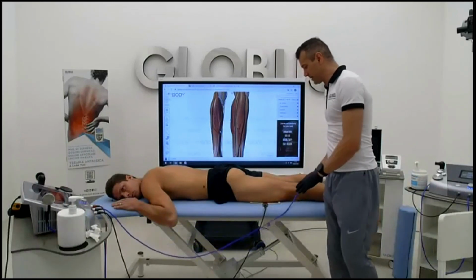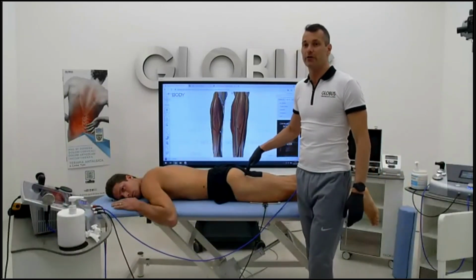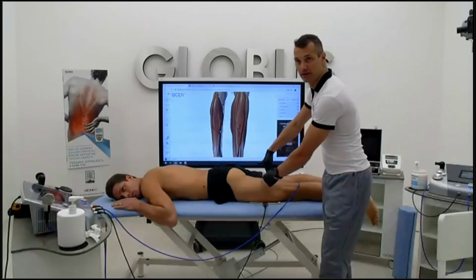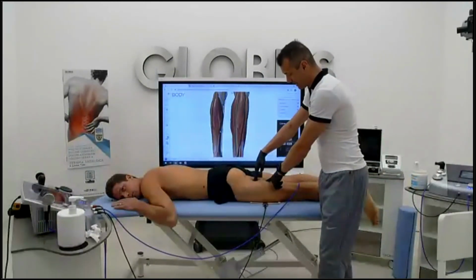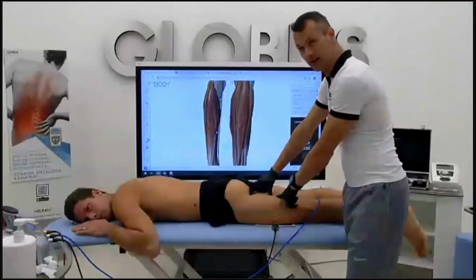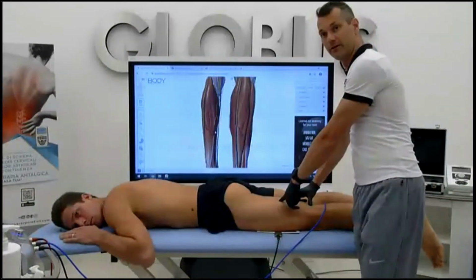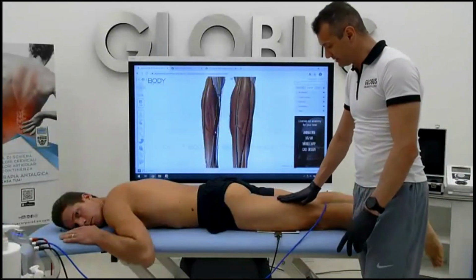Of course, if we are in the acute phase, maybe we are not going to use the tools directly on the lesion. But if I have the lesion here in the middle, in the medial third of the hamstring, I can have a stronger technique just above and a stronger technique just under. So for example, I just put an athermic treatment here.